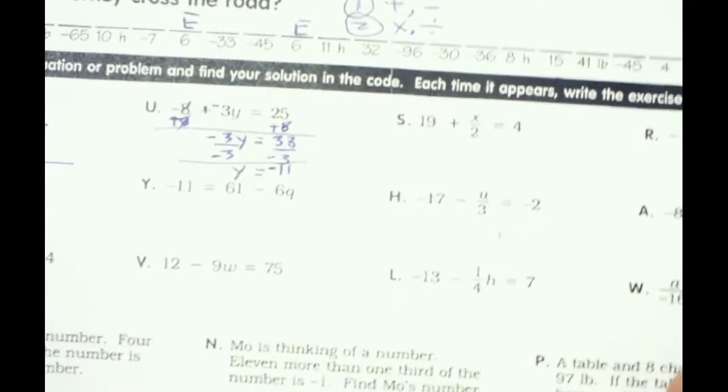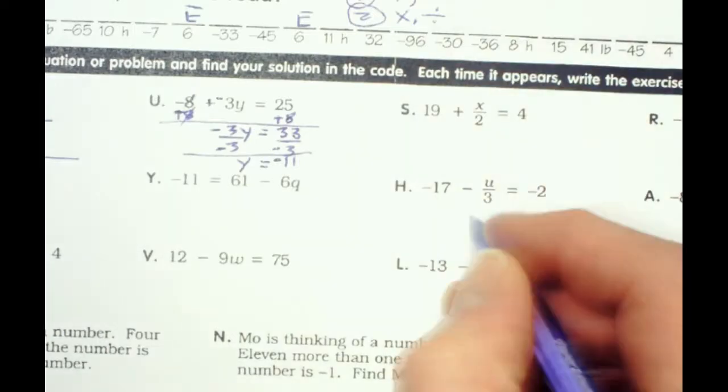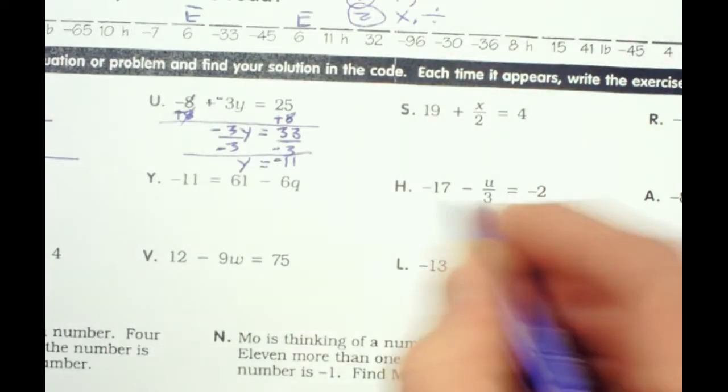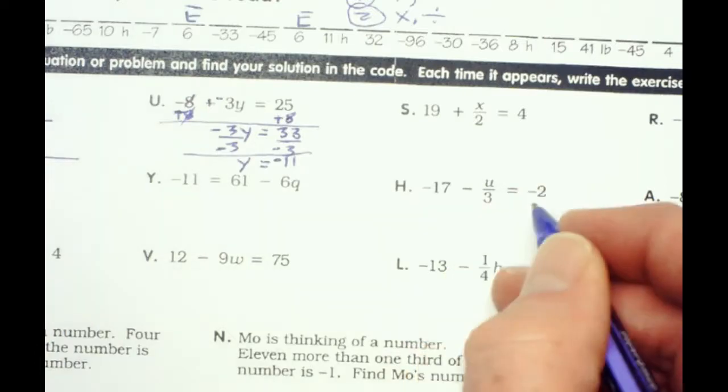Well, let's slide over and do one of these ones with a fraction. Okay. 19 plus, you know what? I think a lot of you may have gotten that one. Let's skip down and do h. H looks a little harder. All right, so we've got negative 17 minus 4u, or u divided by 3 equals a negative 2. So let's look at our list up here.